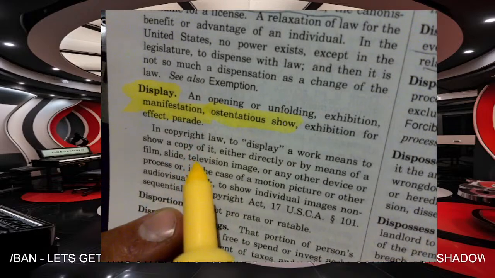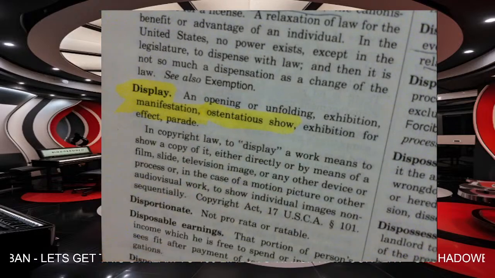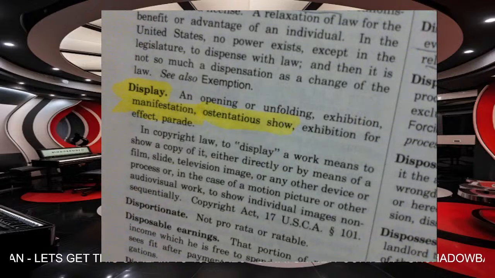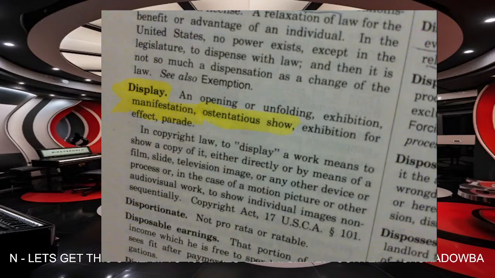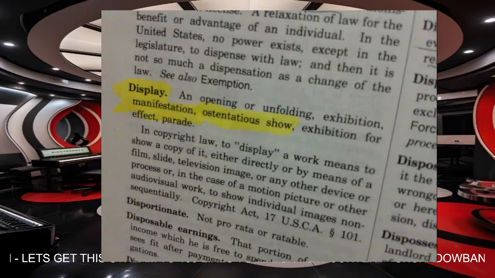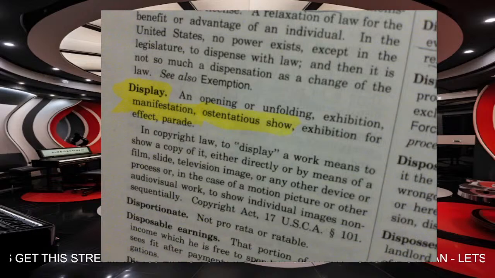Ostentation, show. I would have to define that as well. Let me do a quick Google on that one. Here's the definition of ostentatious: characterized by vulgar or pretentious display, designed to impress or attract notice, prominently displayed to attract notice.